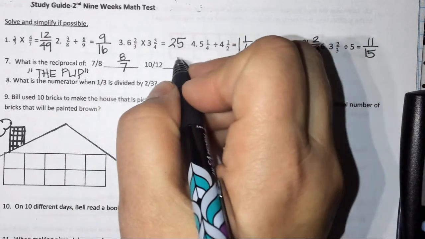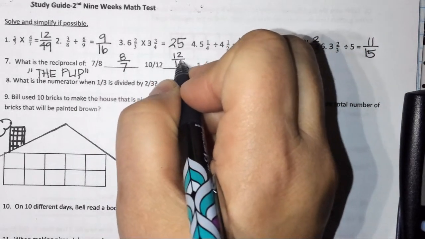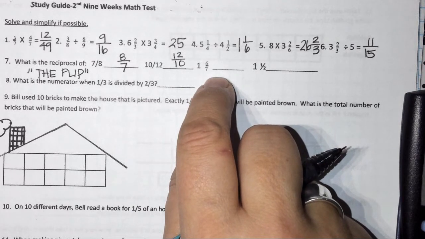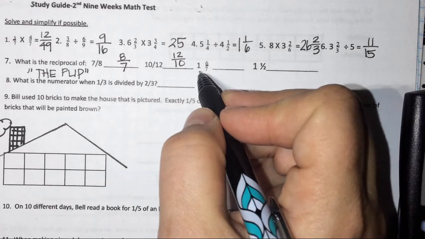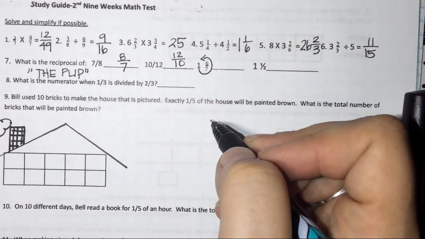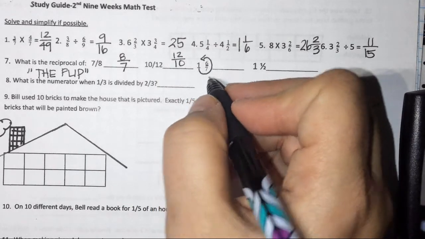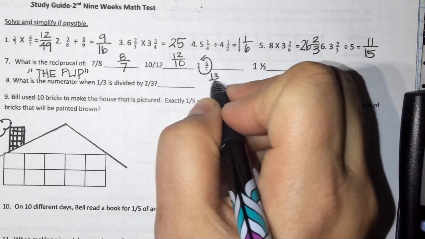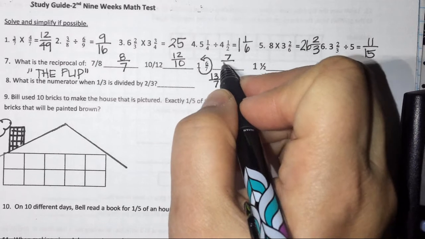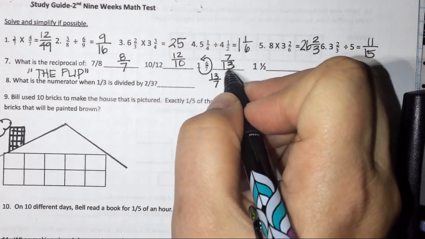What about 10/12? 12/10. Now, when I have a mixed number, I have to change it to an improper fraction first. So 1 times 7 is what? Plus 6? 13. So my fraction is 13/7, so the reciprocal is 7/13.